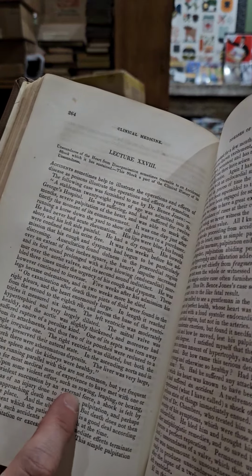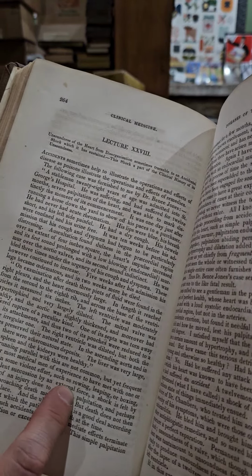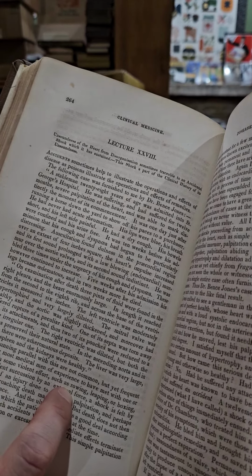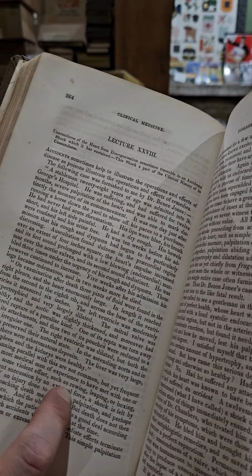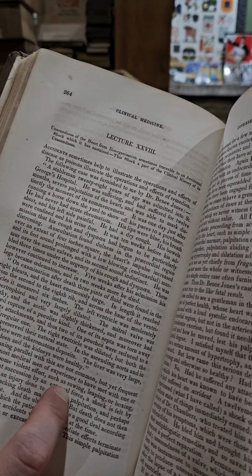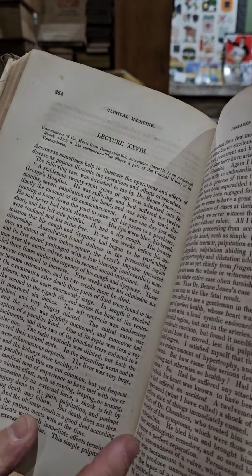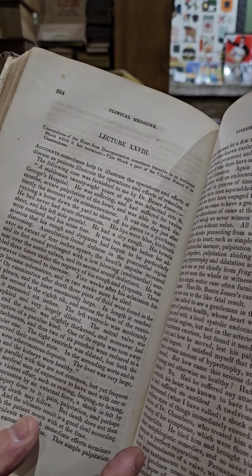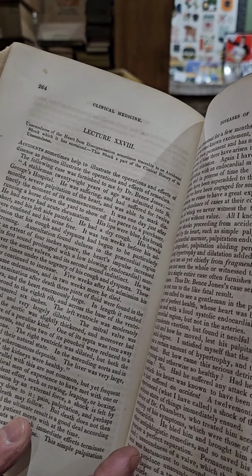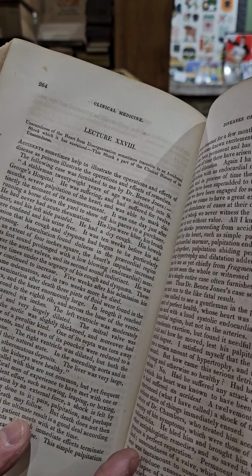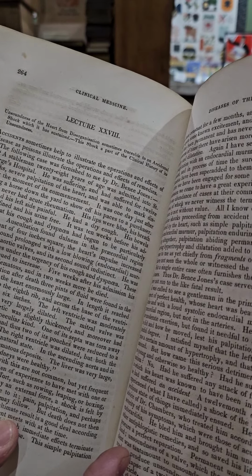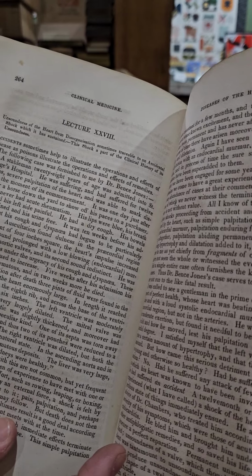Let's see, lecture 28. Accidents sometimes help to illustrate the operations and effects of diseases as poisons. Illustrate the operation and effects of remedies. The following case was furnished to me by Dr. Bence Jones. A stableman, 28 years of age, was admitted into St. George's Hospital. He was suffering and had suffered for 12 months severe palpitation of the heart and was able to mark distinctly the moment of its commencement. It was one day, just after running a horse down the yard to show off his pace to a purchaser.